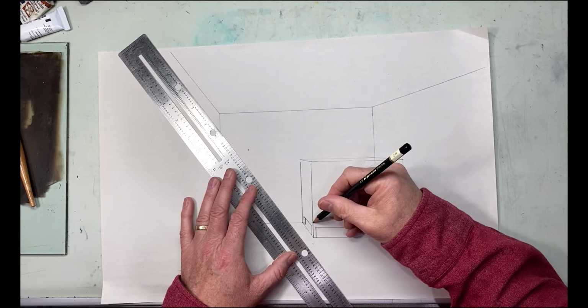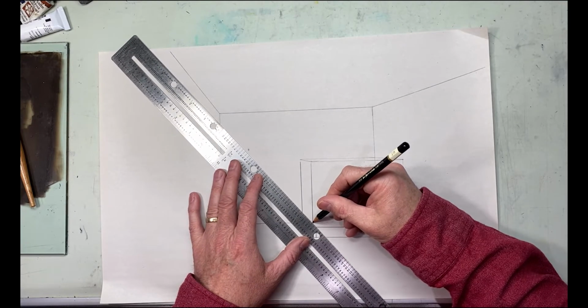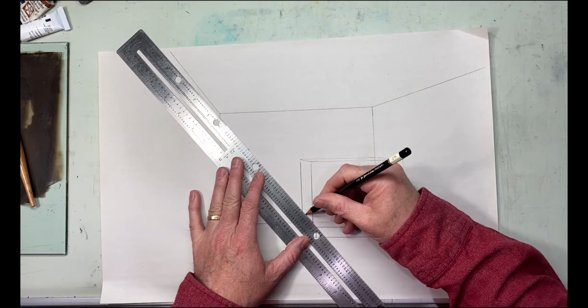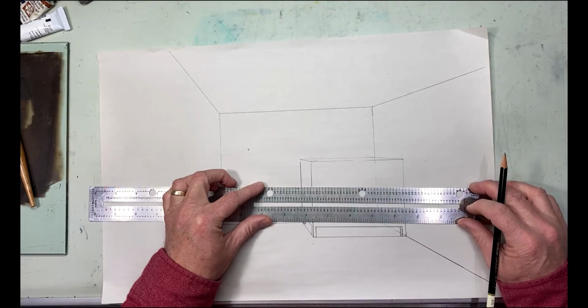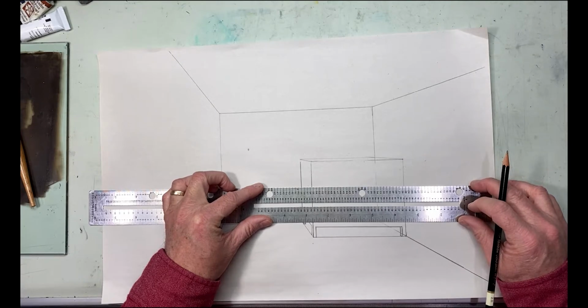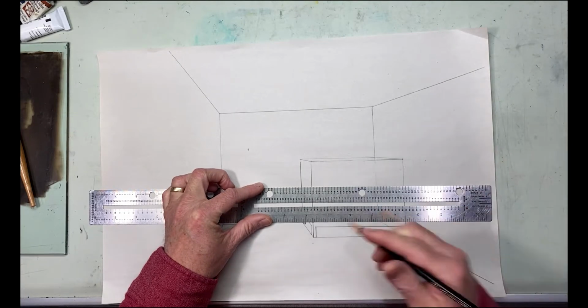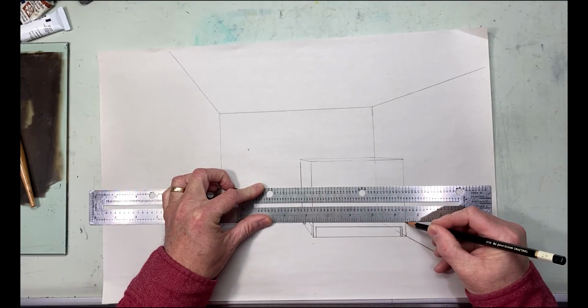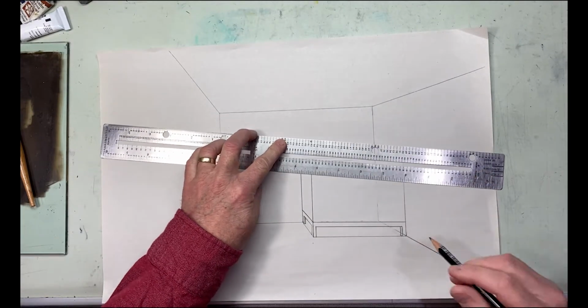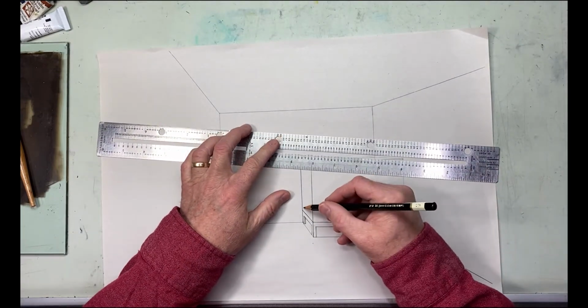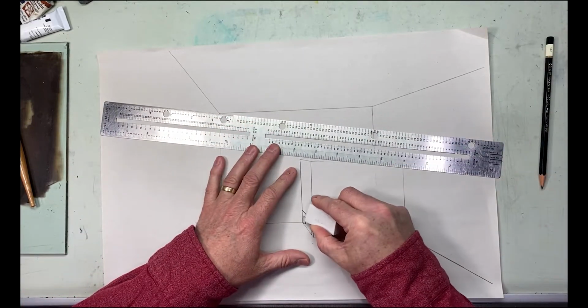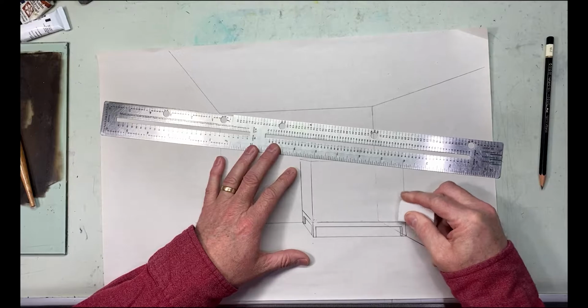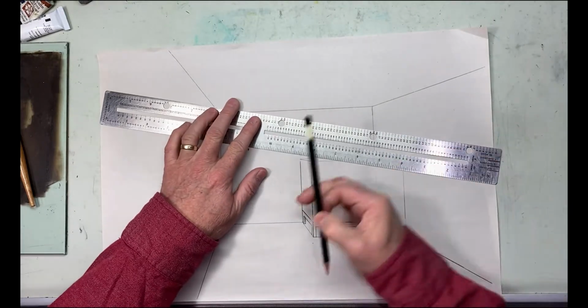How I'm going to make this again, not very fancy. It's going to be kind of a prism type setting. Okay, and maybe I shouldn't have darkened that in completely, but in fact, yeah, let me get rid of those bits.